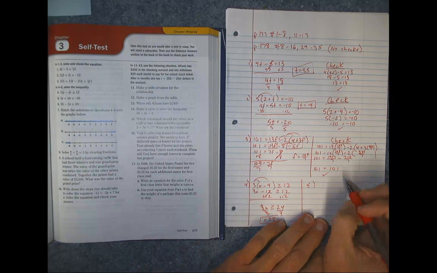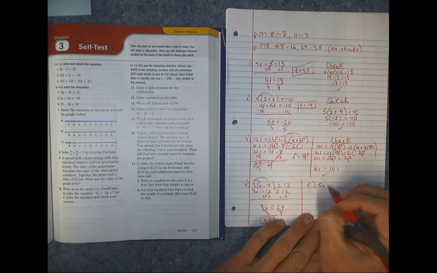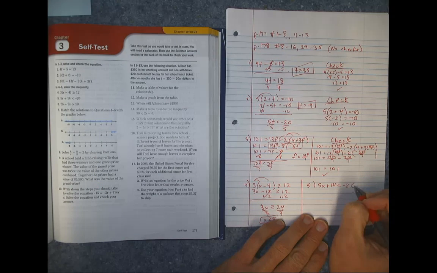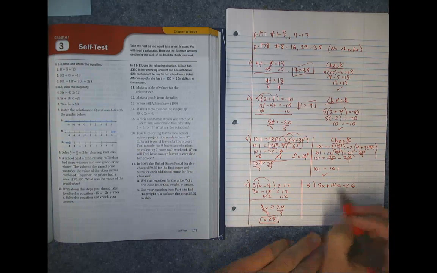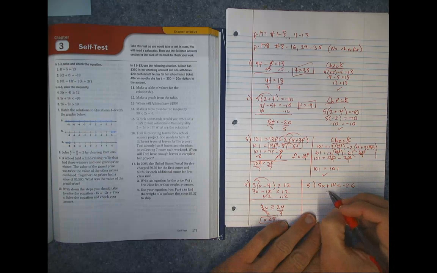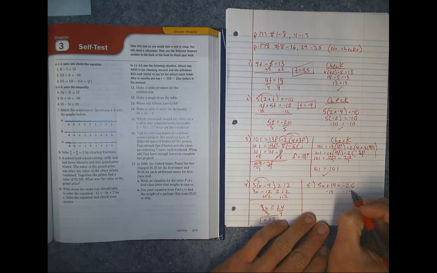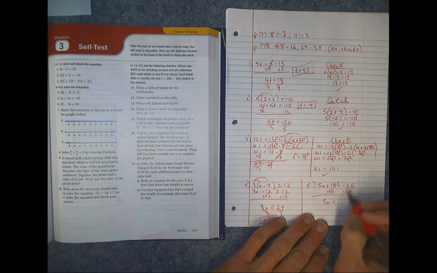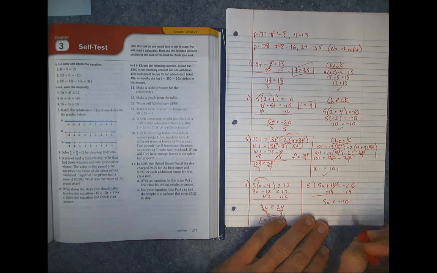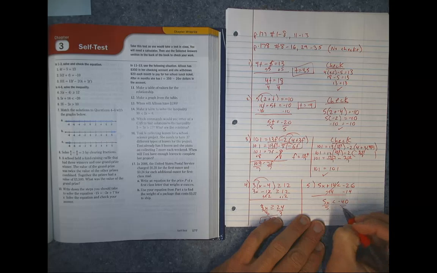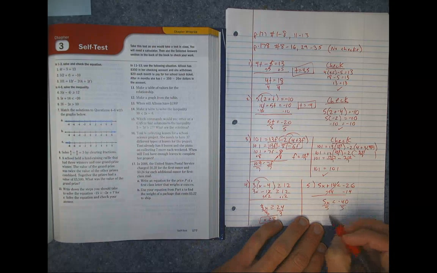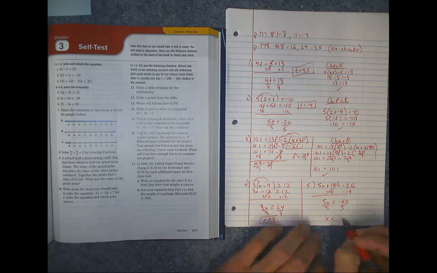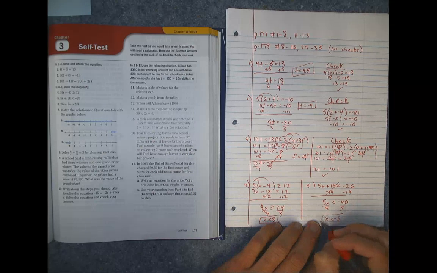Number 5. So we're going to isolate the variable. We're going to minus 14 first. We get 5x less than negative 40. Divide by 5. Now there's a negative in this problem, but I'm not dividing by a negative. Therefore, we are not going to flip anything, and it is negative 8.